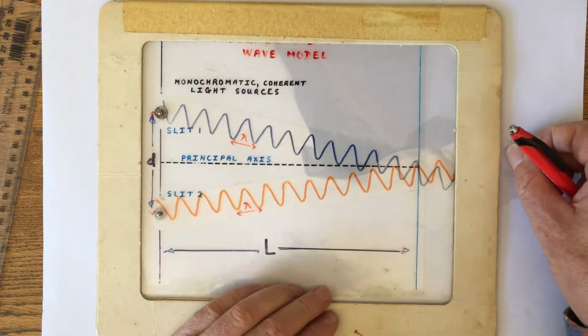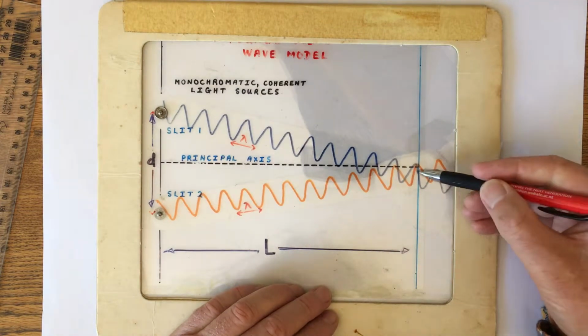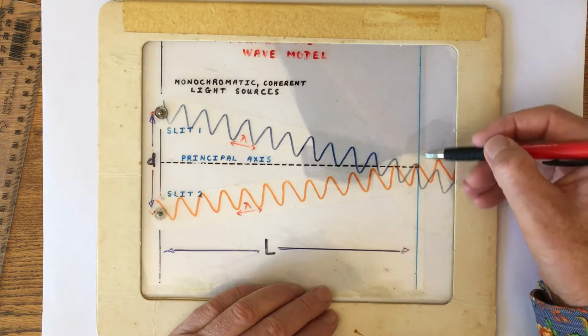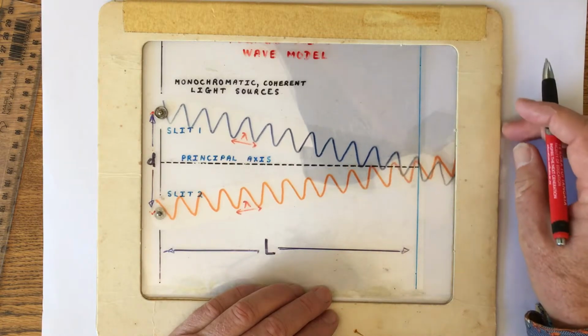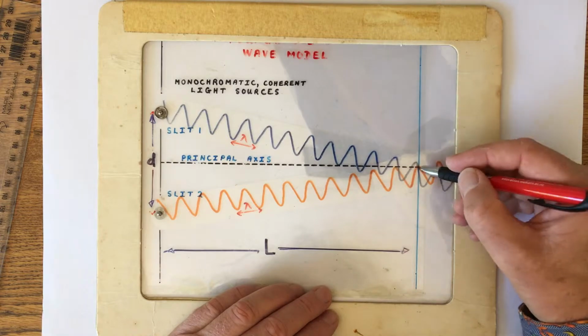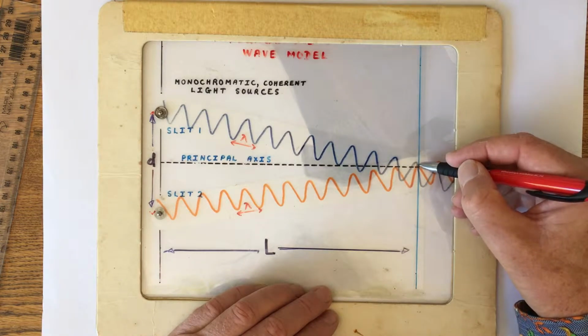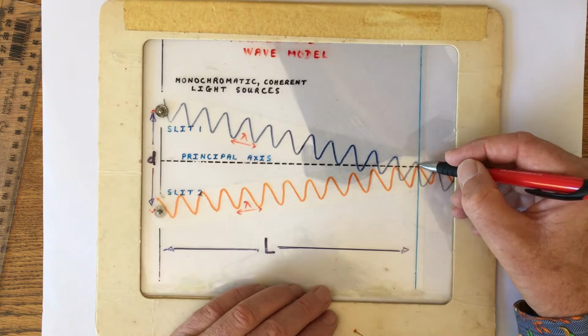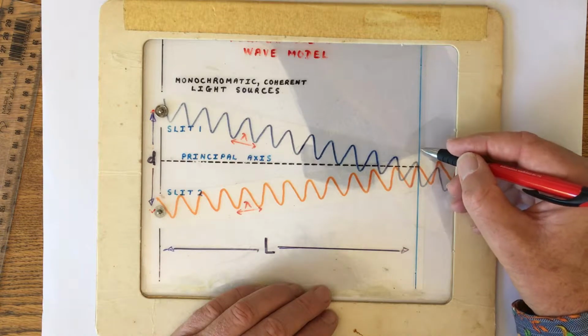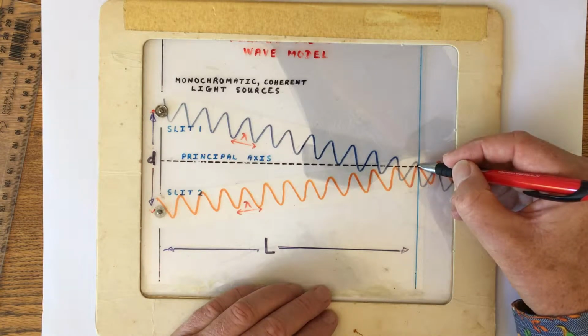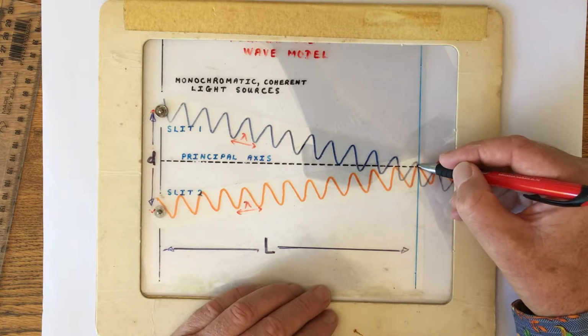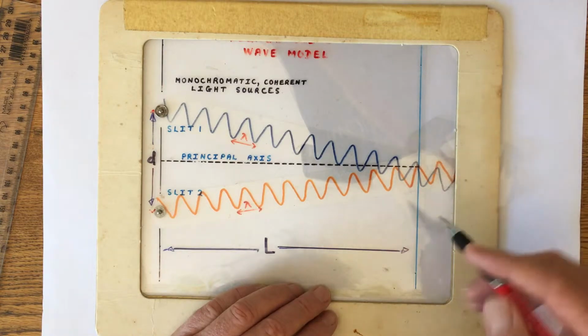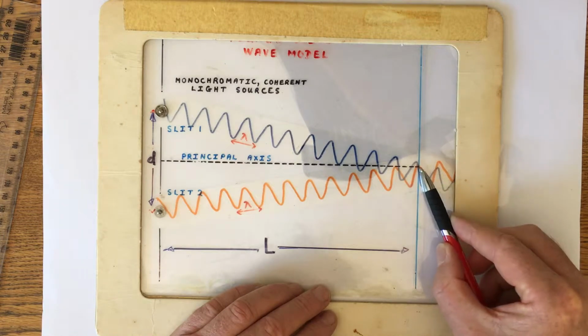So what I want to show you here is what happens at these points along the screen, because if you were to look at the screen, this is a light model, you'd actually see patterns occurring along the screen. So in this particular position here, you'd see a very bright, what we call fringe. And in physics terms, we call this an antinode. And this is where n equals 0.